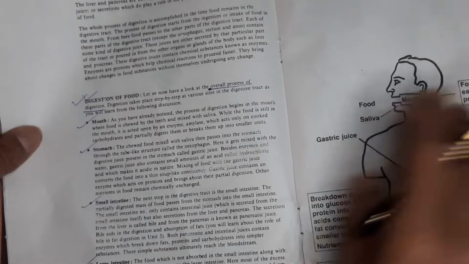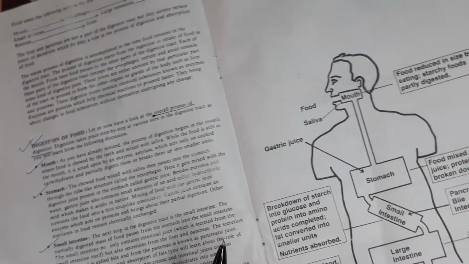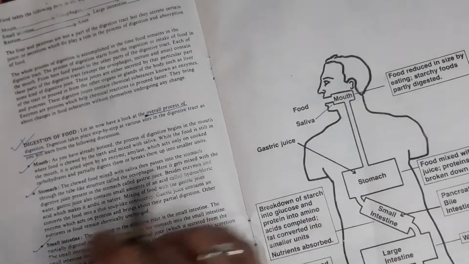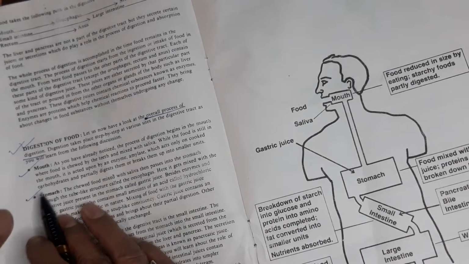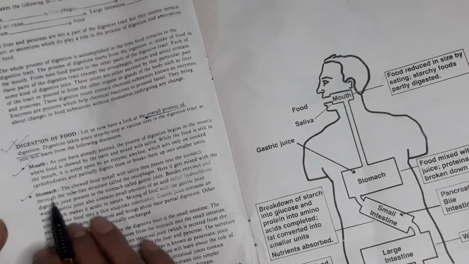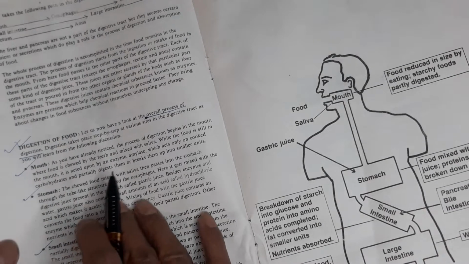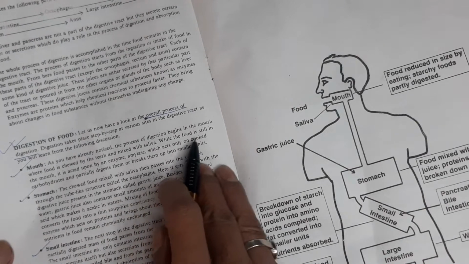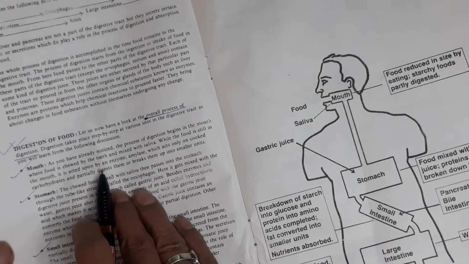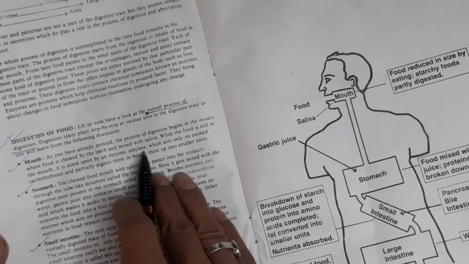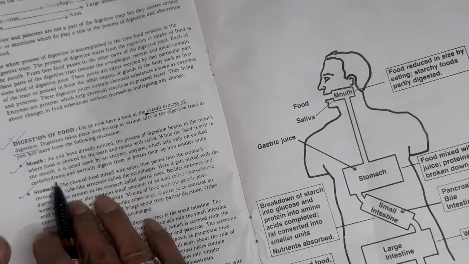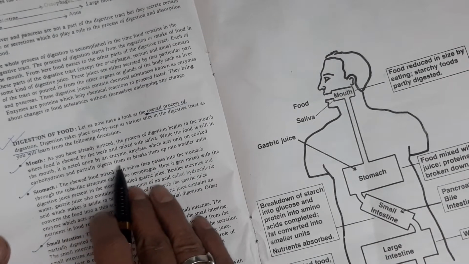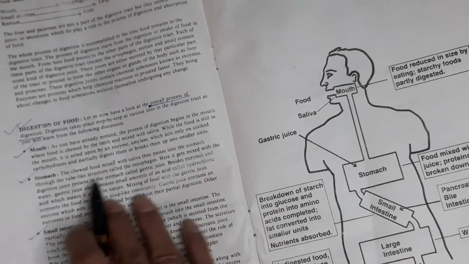So overall process of digestion, this is a very important question. It begins in the mouth and it goes into the stomach. The salivary glands are there. While the food is still in the mouth, it is acted upon by the enzyme amylase, which acts only on cooked carbohydrates and partially digests them, they break them into smaller units.